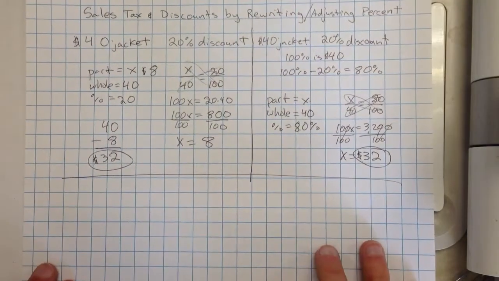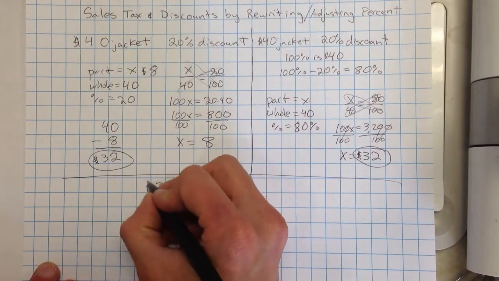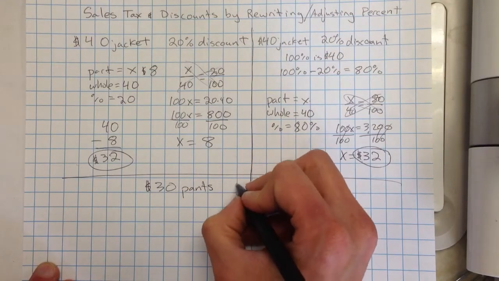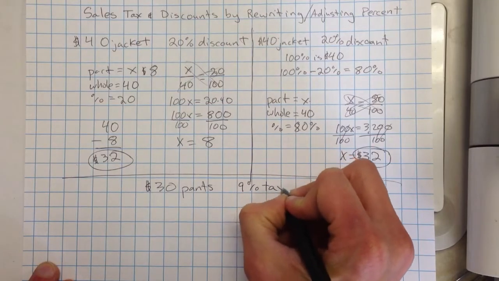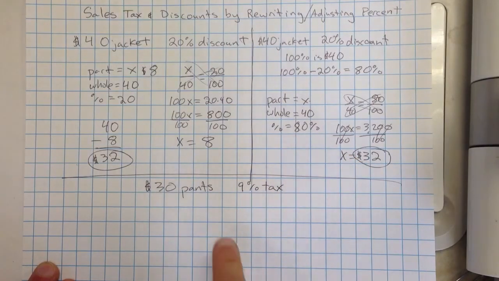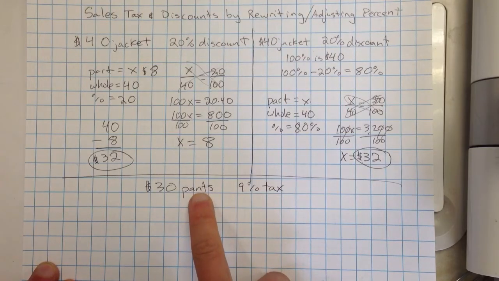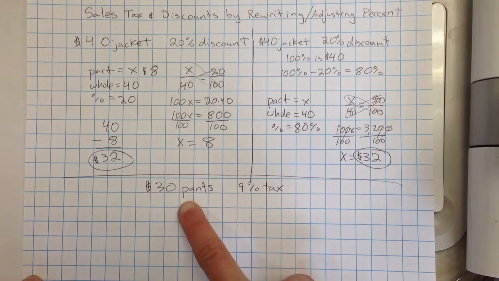All right. So the way we can do that is, let's say you have some $30 pants, and they are on sale. They have a tax of 9%. They are not on sale. So you're going to stop and think, okay, is my final price going to be more than $30 or less than $30? Well, it's going to be more because I have to pay a tax. So I'm going to need more than $30 to walk out of the store with those pants.